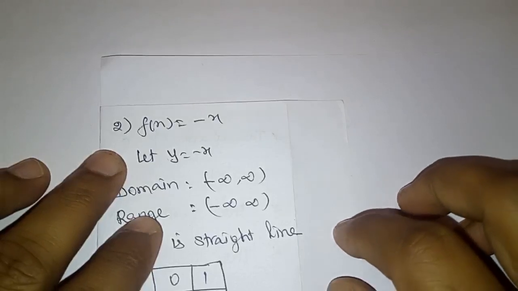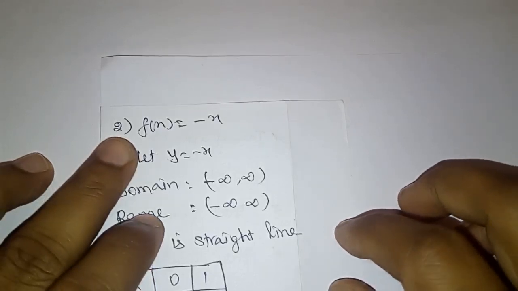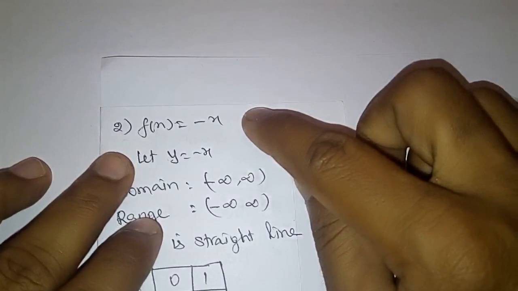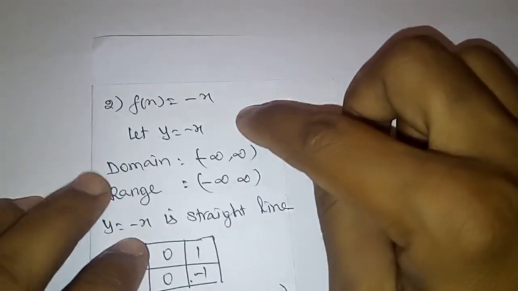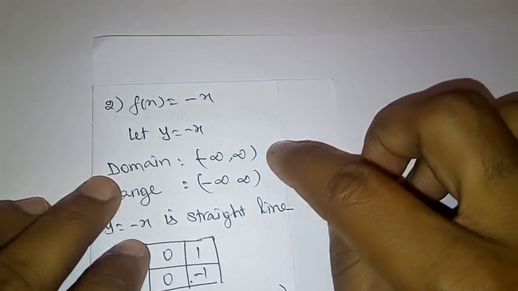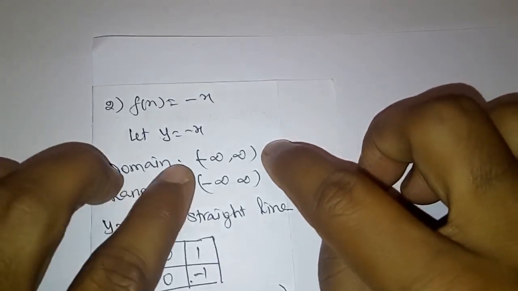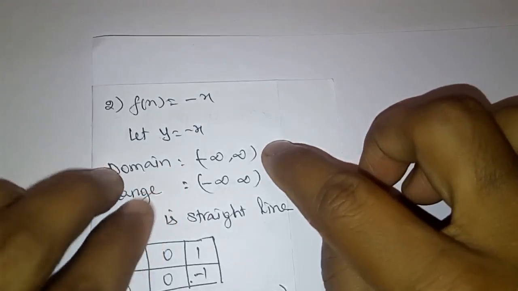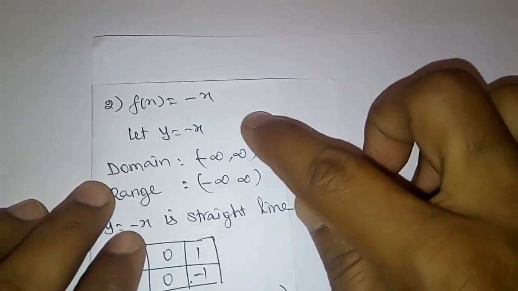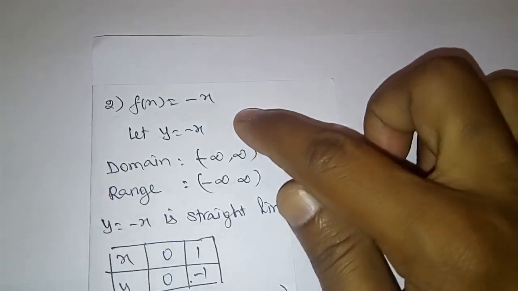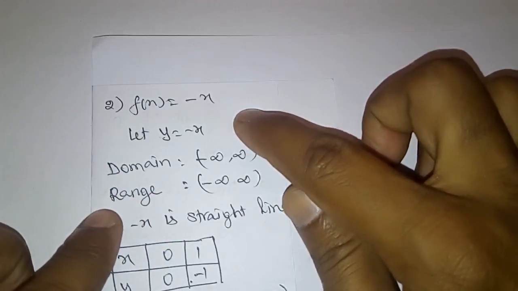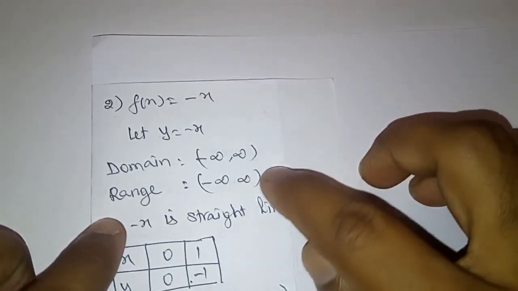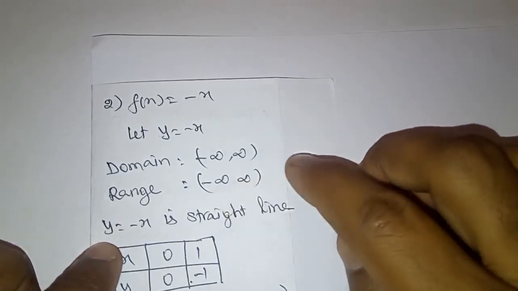Next, we move to another function, f of x, which is equal to minus x. It is also a linear function. Therefore, the domain is the entire real line, given by minus infinity to plus infinity. Since it is a polynomial of degree 1, the range is also the entire real line, minus infinity to plus infinity.